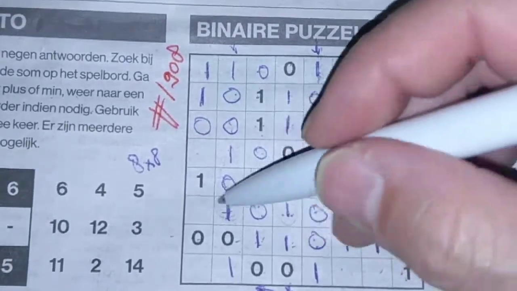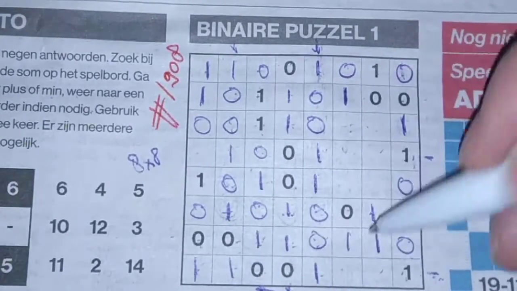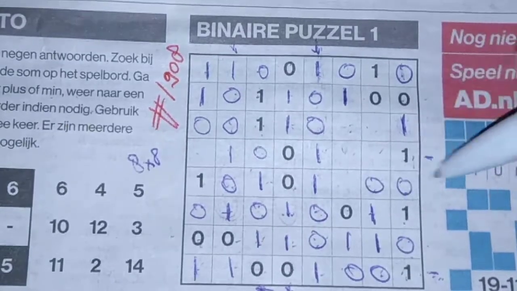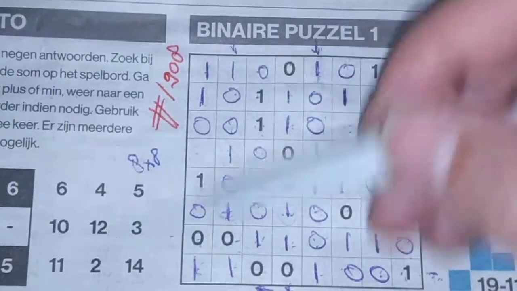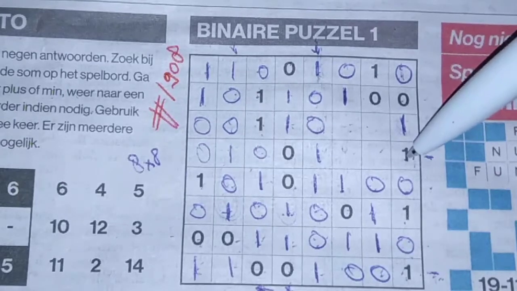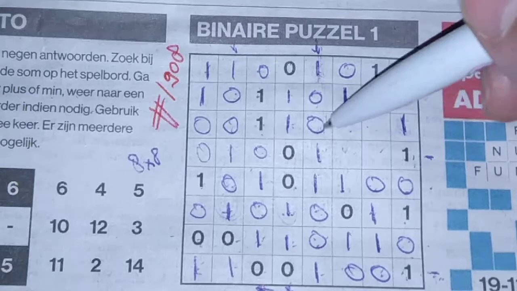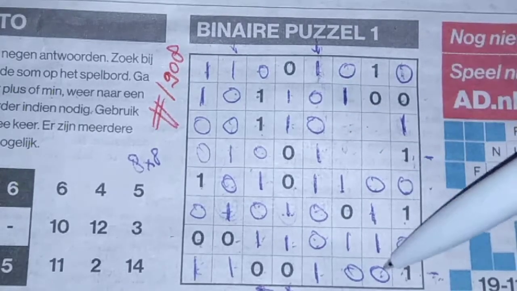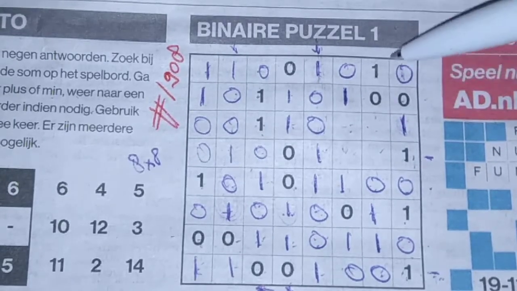4 1s, so the rest are O's. Double O here, 1 there, 1. 4 1s, so the rest are O's. Double 1 here, O there, O. Double O here, 1 there, 1. We have 4 1s, so the rest are O's. Then I need to compare, I think. Yes, compare. Do we have an O? 1, 1.